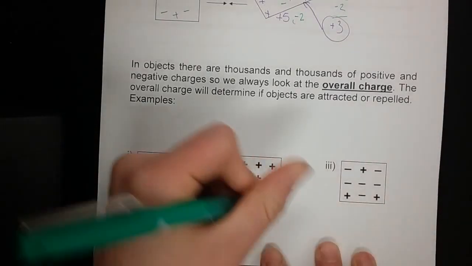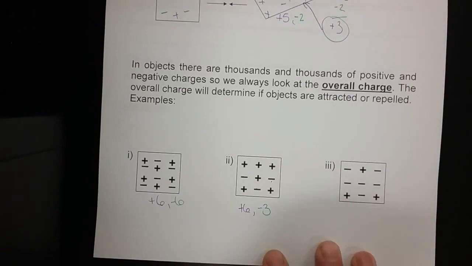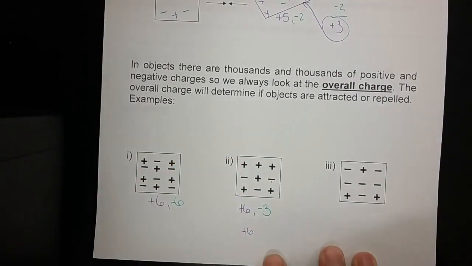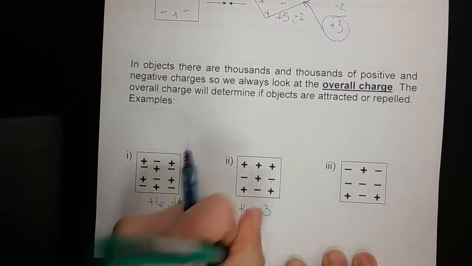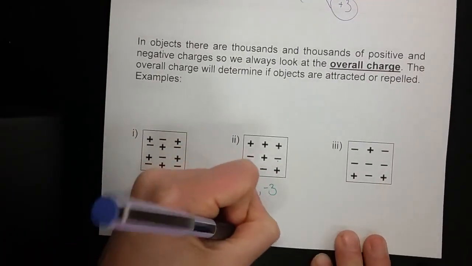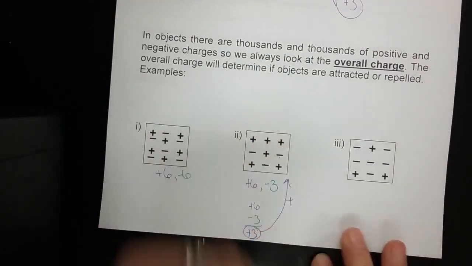And you can see 1, 2, 3, -3. So that means +6 take away 3 gives me an overall charge of +3. So this object is positive, okay?